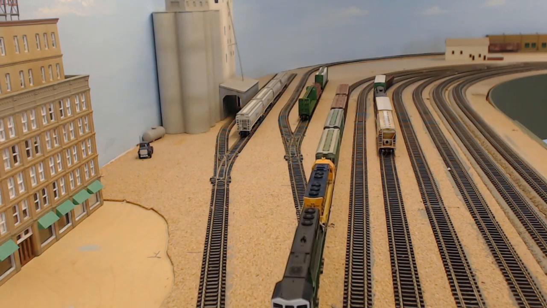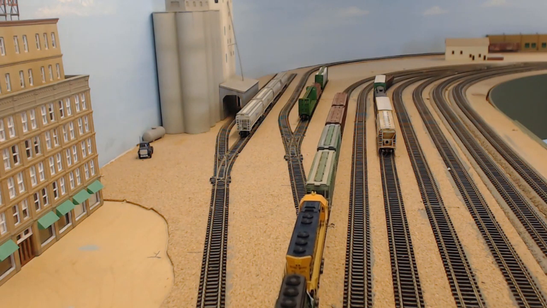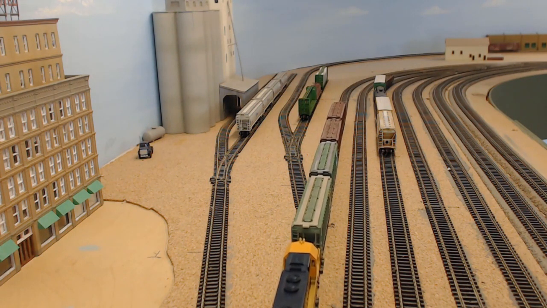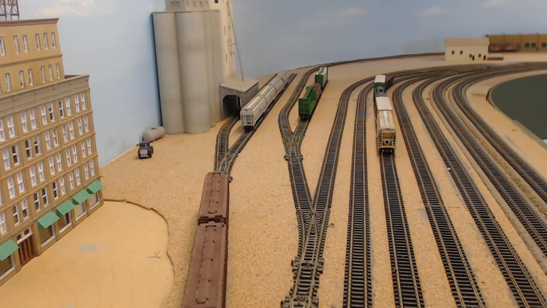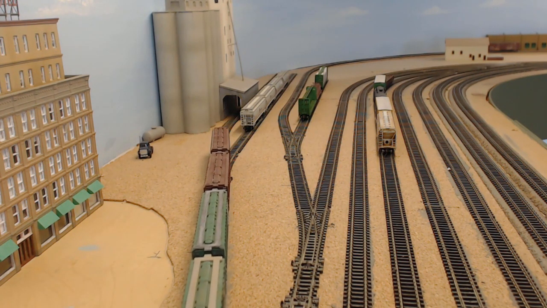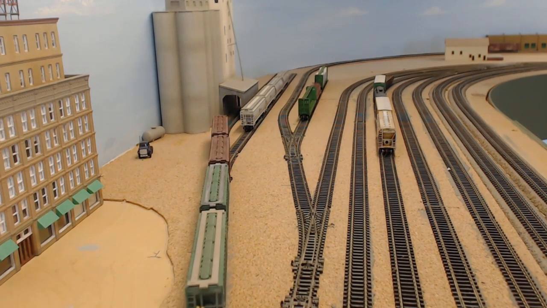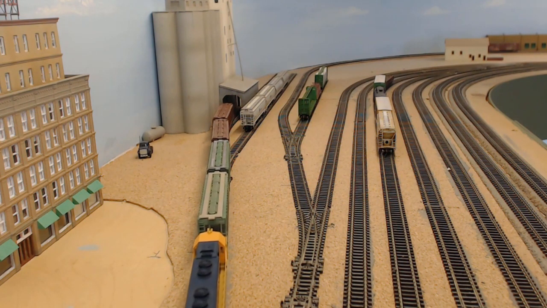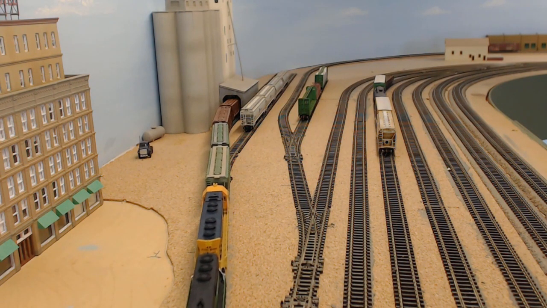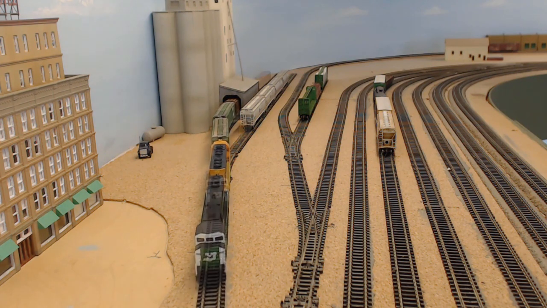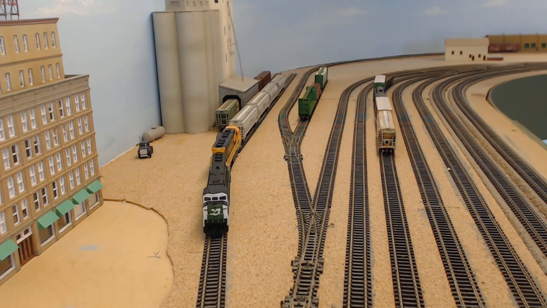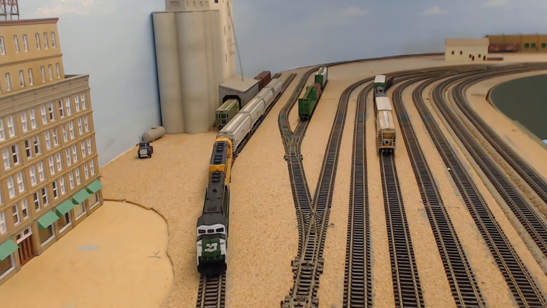Now I can pull my 4 covered hoppers forward and spot them on Dorchester grain track 2, and pull the loaded covered hoppers from Dorchester grain track 1.